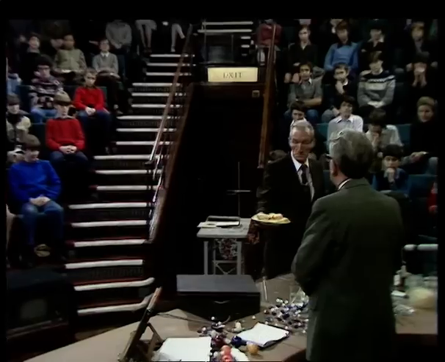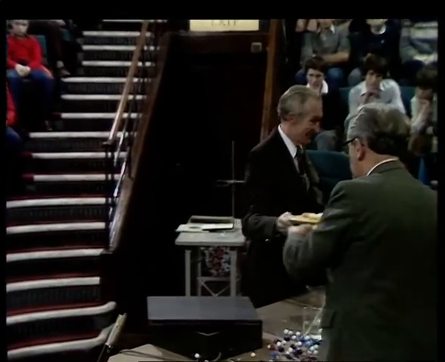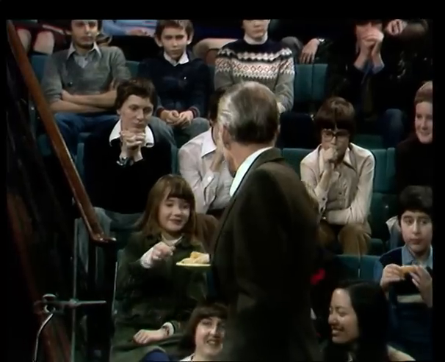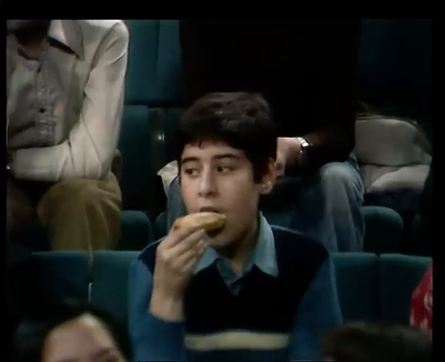So let's have a look at how much energy there is. Bill here has something left over from Christmas, some nice sponge cake. So let's see that that really is sponge cake. It is. You just eat the sponge cake. That'll be fine.